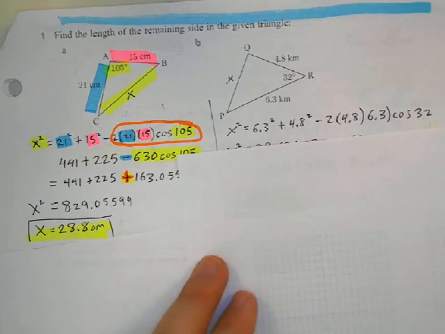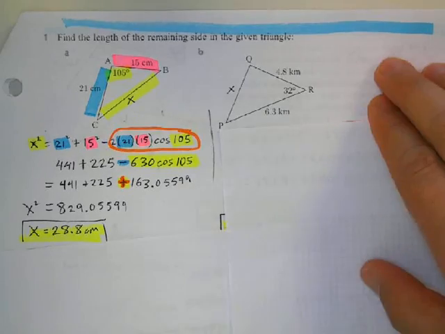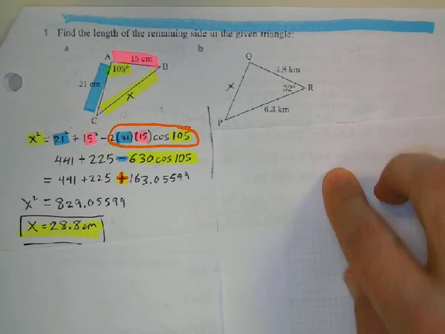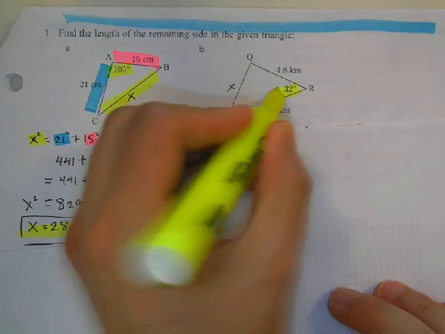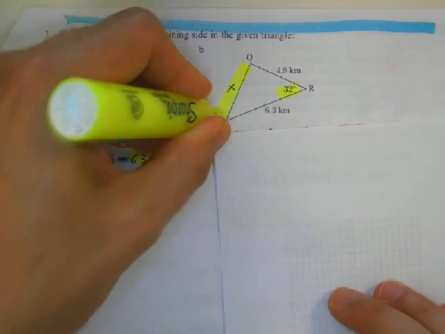Okay, next problem, exact same sort of thing. So we've got this angle, trying to find the opposite side.